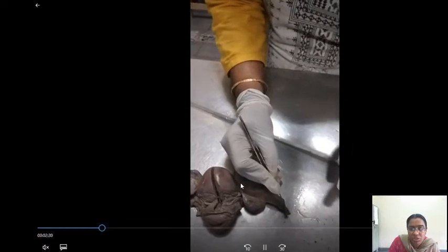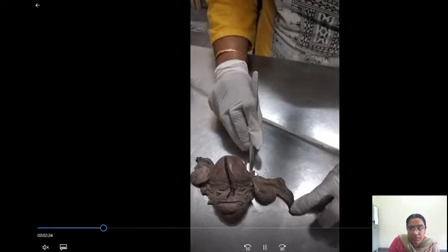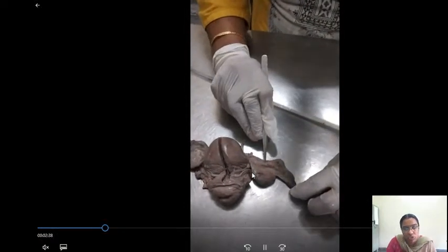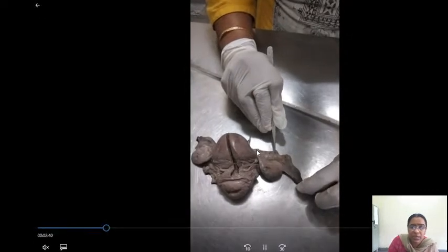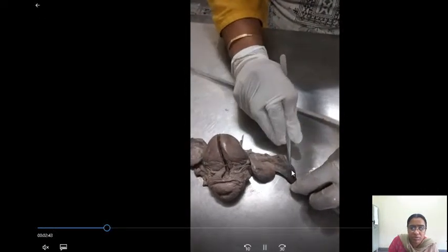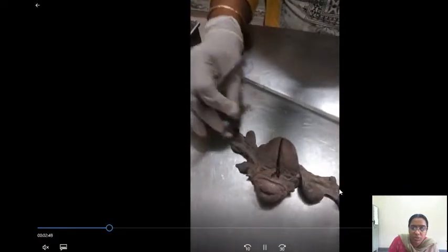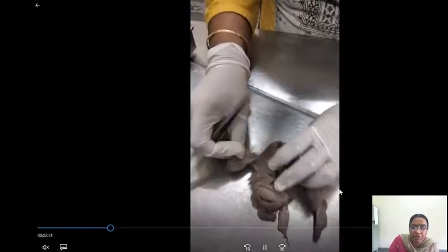So these are the uterine and the abdominal ostia. Yes, these are the two ostia, or the two openings, of the fallopian tube. Now, come. So this is the ampullary end. I think now you can see it. So this part is the ampullary end of your fallopian tube.